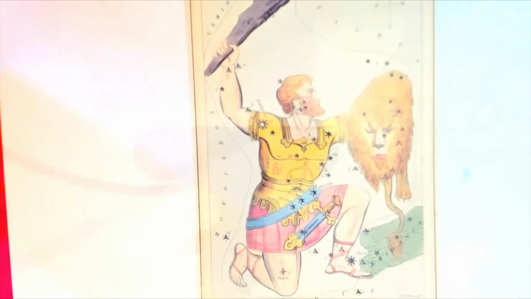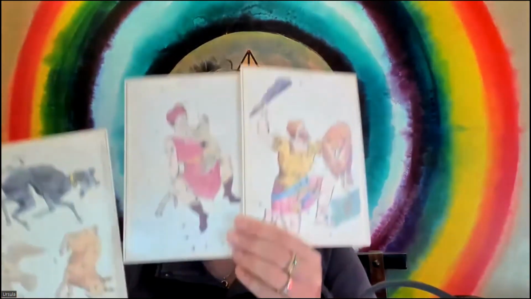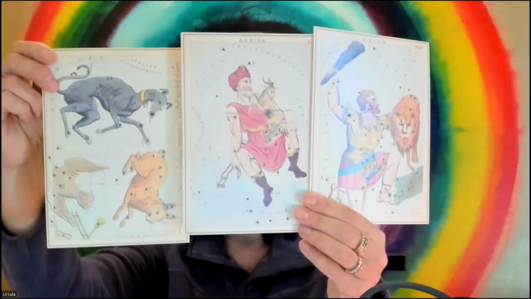So let me stop sharing for a moment. Here we go, I'm back. So that's my little aspect game with my own 3 constellations. Okay, so I've got pictures. Here we go. This is how we begin. Okay. I'm just trying to make a report that looks like this.